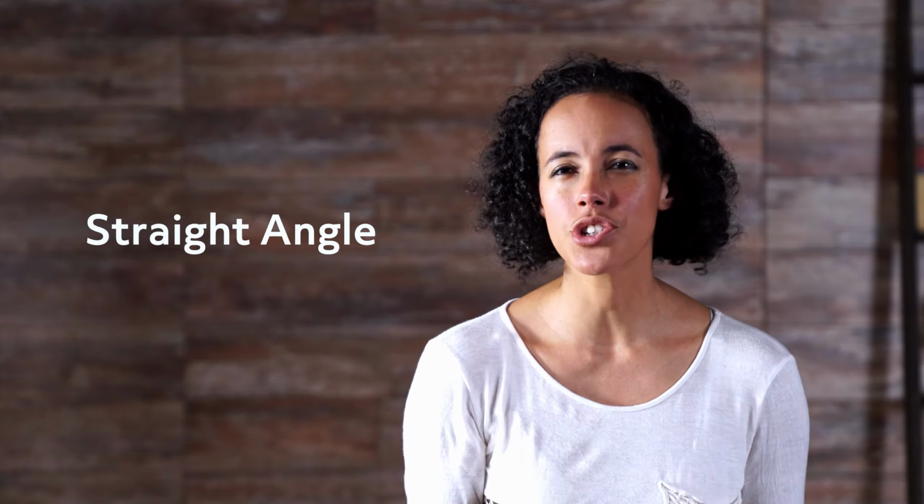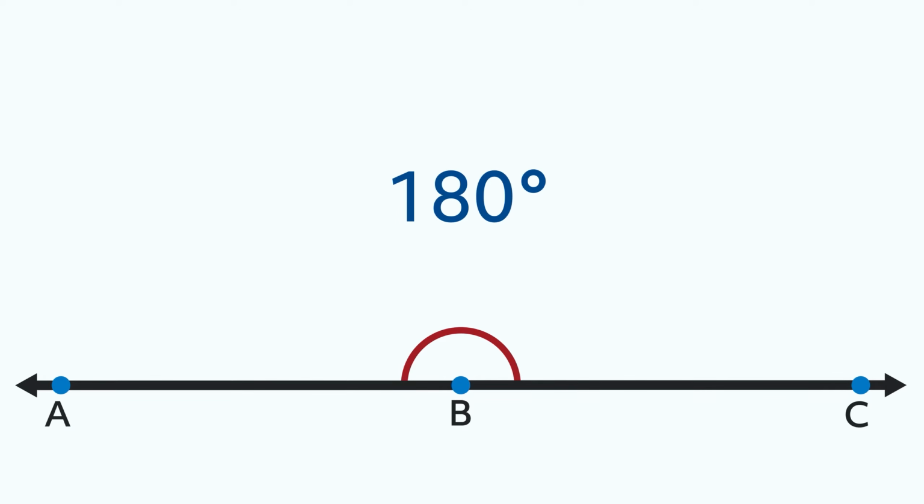But there are two more oddballs we need to know about. The first is a straight angle. It looks like a straight line and it has a measure of 180 degrees. When it's drawn like this, we can see that angle ABC does exist and has a measure of 180 degrees. This is a useful thing to know because we'll need it to understand linear pairs later on. But before we get to that, let's look at the other oddball.